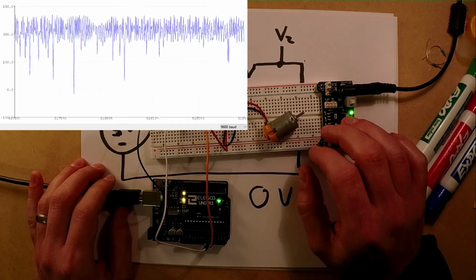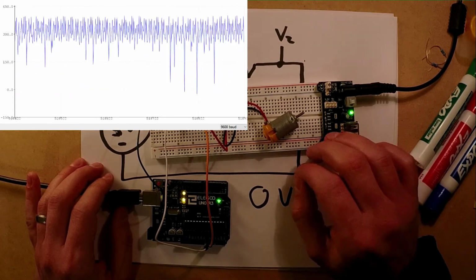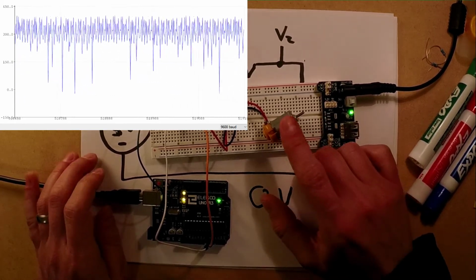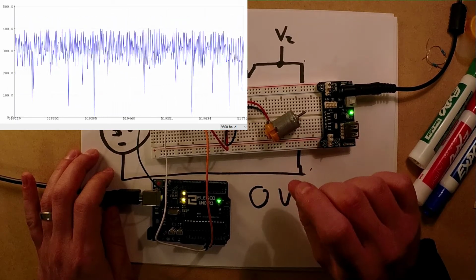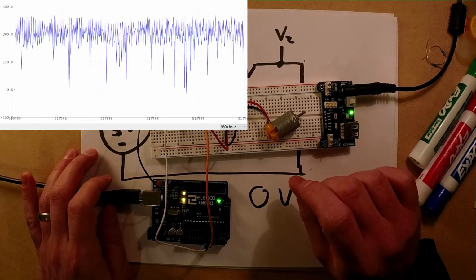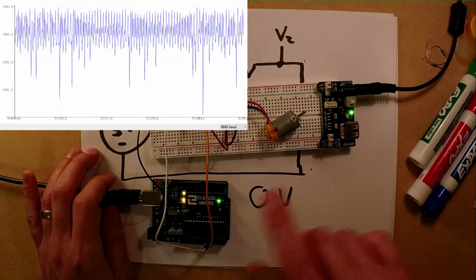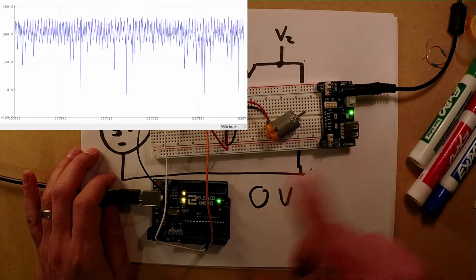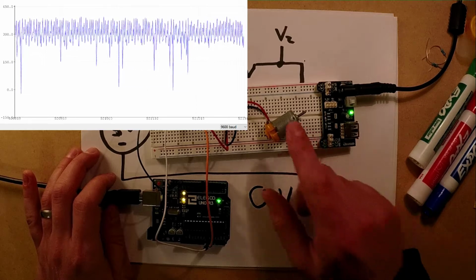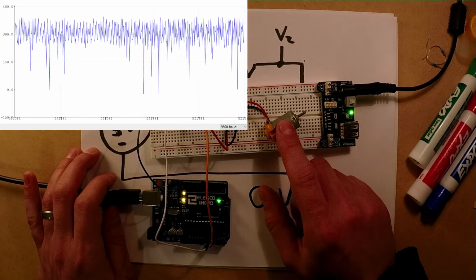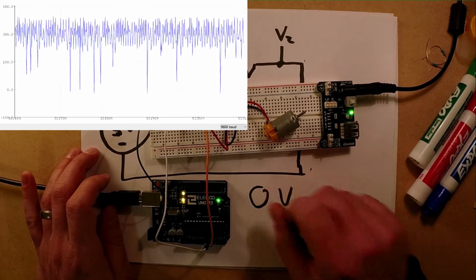Okay, and you'll notice it's quite noisy. You'll see that line's jumping around a lot. That's a real thing. So this is a brushed DC motor, which means it has little connections inside of it that are constantly disconnecting and reconnecting. It's doing that so it keeps a magnetic field spinning in one direction so that the motor will continuously spin in one direction. What that means is that the power is actually being turned on and off really fast, and we're able to see that with the Arduino, which is pretty cool.